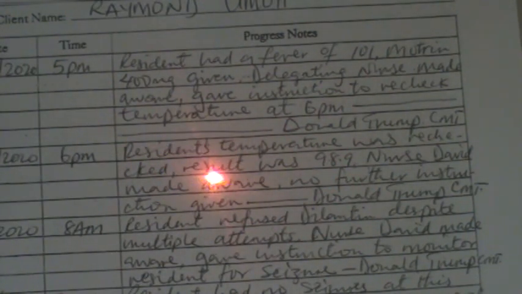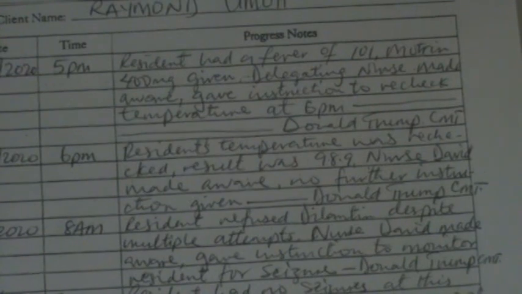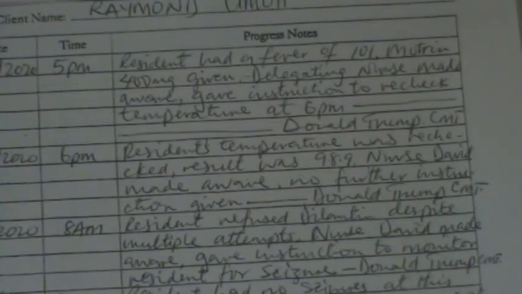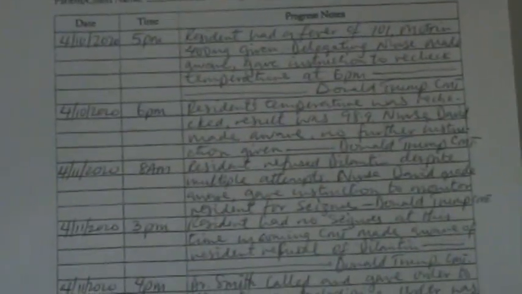So you put your entry here after you get off the phone. Resident temperature was rechecked. Result was 98.9. Nurse David made aware. No further instruction given. You sign. Case closed. Okay. So that's just an example of a refusal documentation.